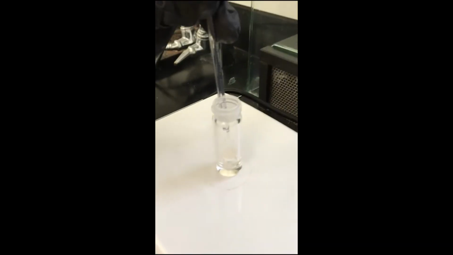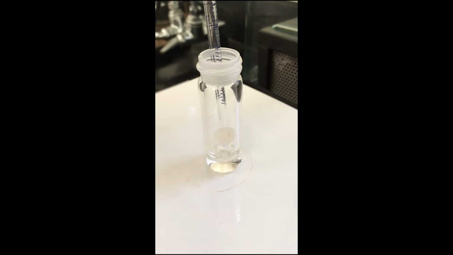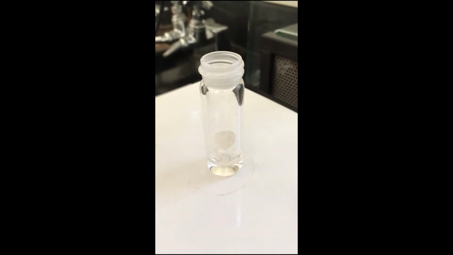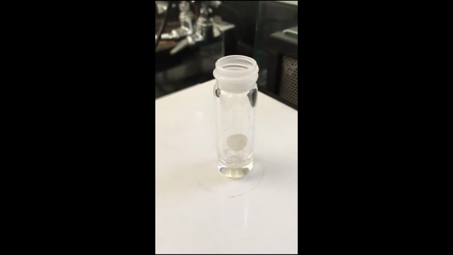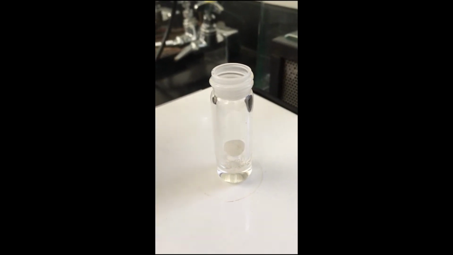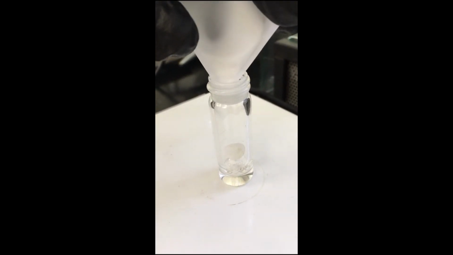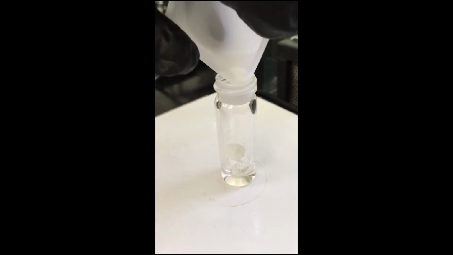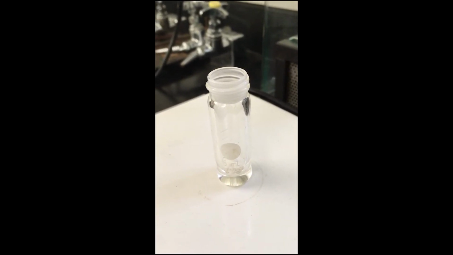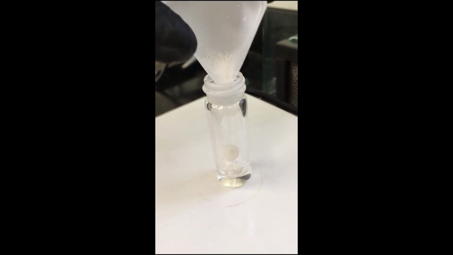All right, so now I'm going to add that 200 microliters of xylene to the reaction flask. And then I'm going to add first the maleic anhydride that we measured out earlier, and also the sulfolene that I measured out earlier.